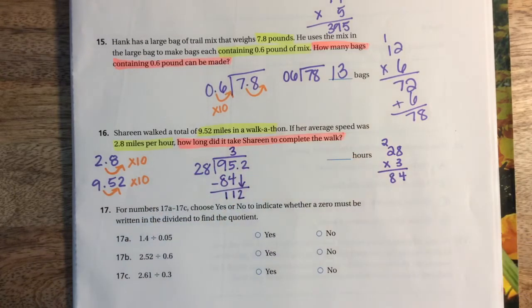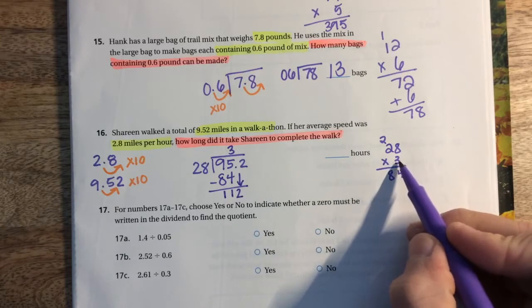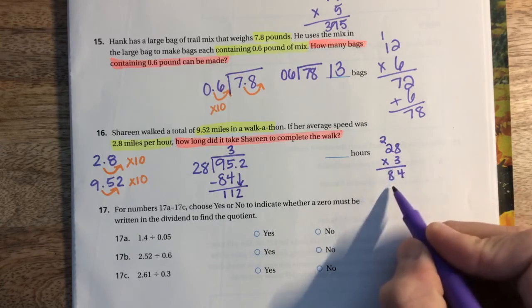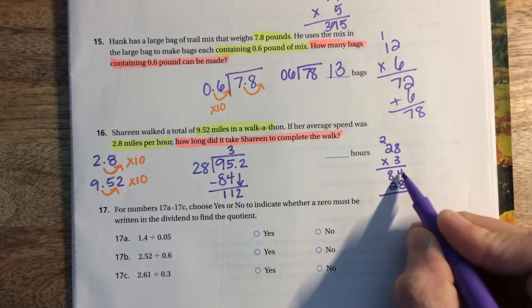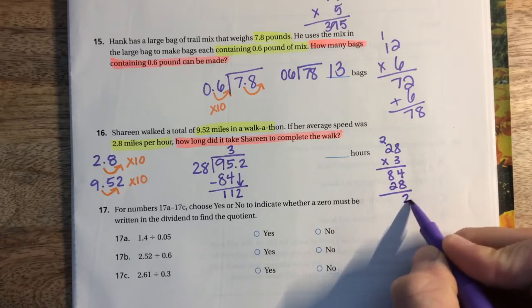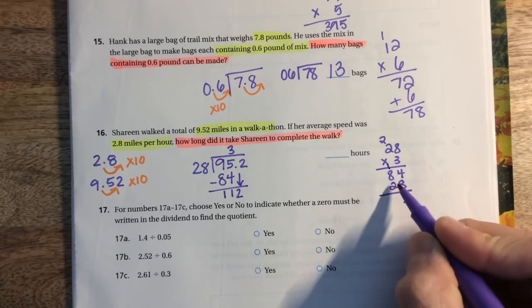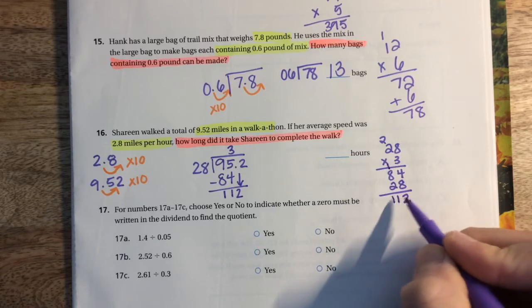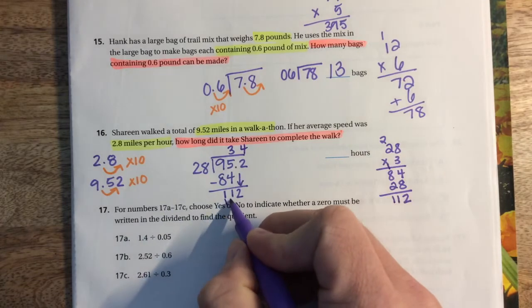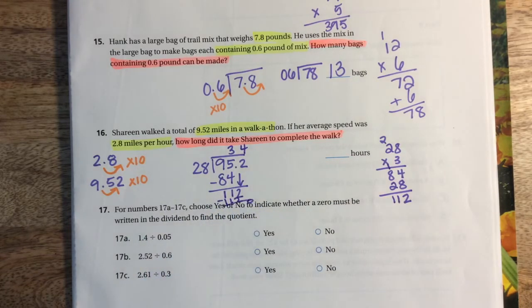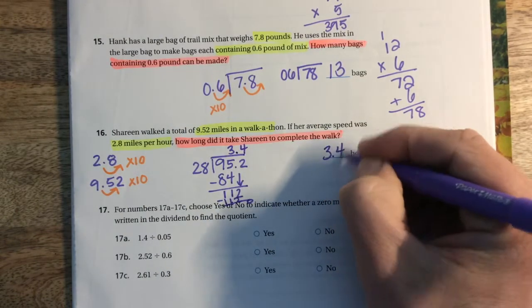Bring down. Now I need to see about 112. All right, well, I know 3 groups is 84. What's going to be adding another group of 28 to this? Let's see what that is. 4 plus 8 is 12. Oh, it's looking good, my ones place. 8 plus 2 is 10. Oh, great. So I would have then 4 more groups, and that would give me my 112 to zero that out. Make sure to add your decimal, and your answer is 3 4/10.